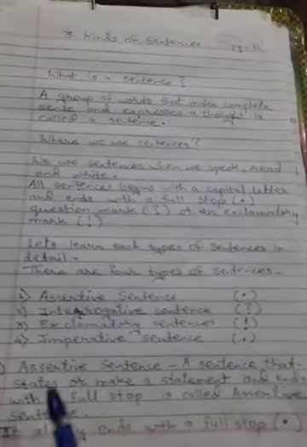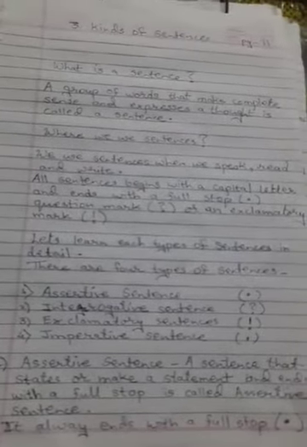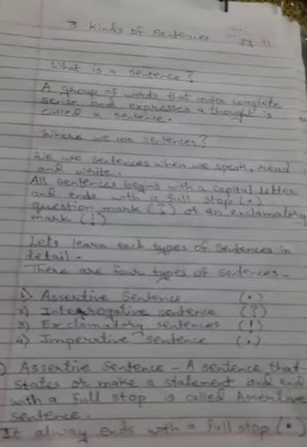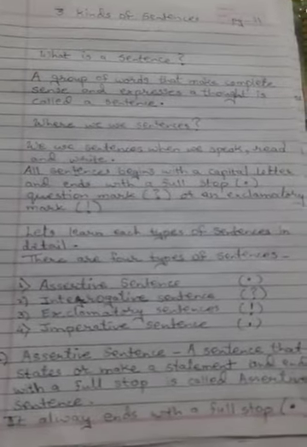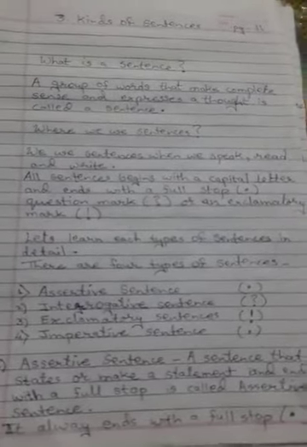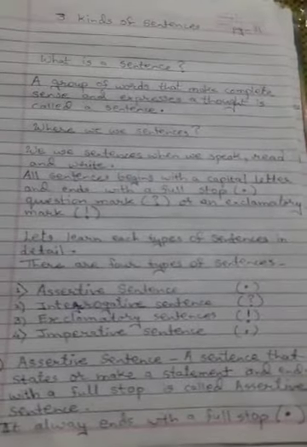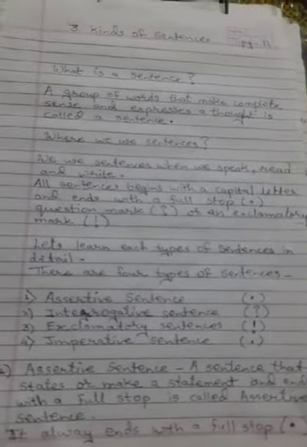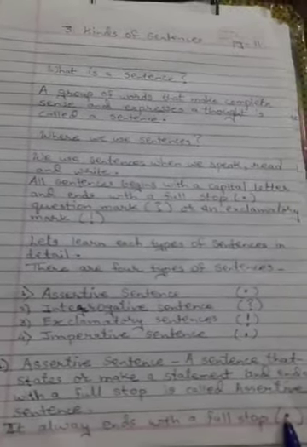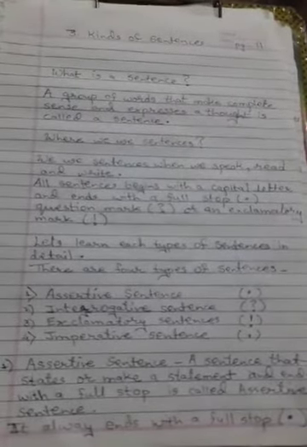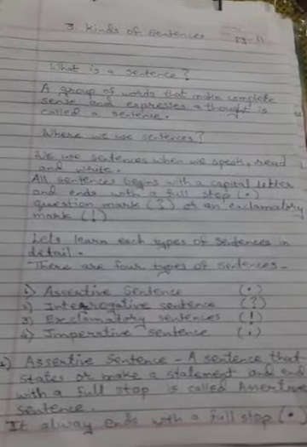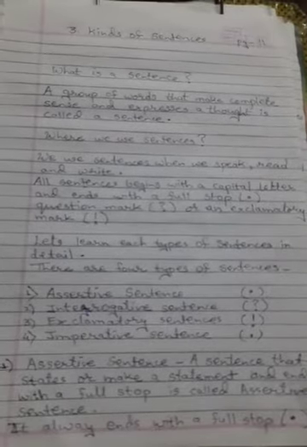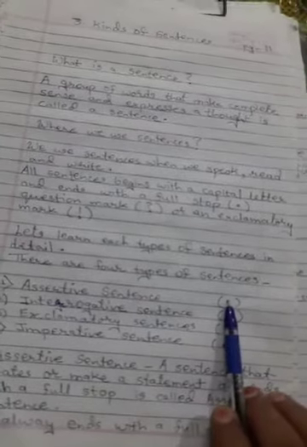A sentence that states or makes a statement. A statement is there, a simple sentence you can say, which includes an answer or something like that, that is said to be an assertive sentence. And how can you identify that? Yes, it always ends with a full stop. Whenever you have to identify an assertive sentence, you have to see that it is a statement and it ends with a full stop. See, the full stop you can see. For the assertive sentence I have given a full stop.